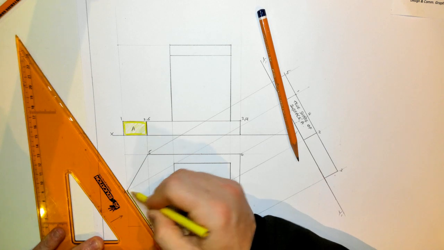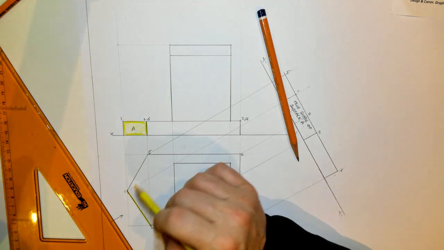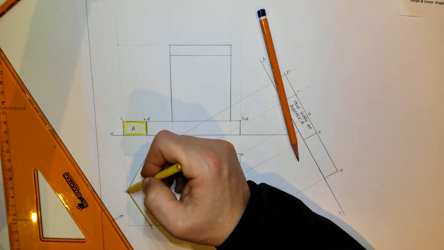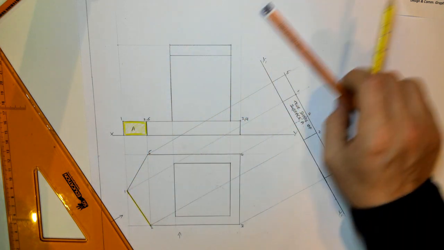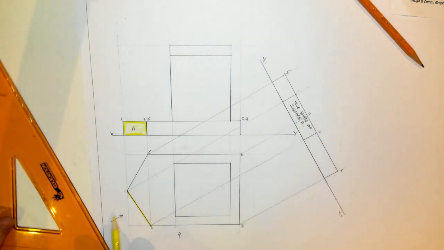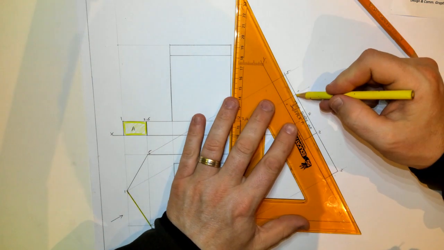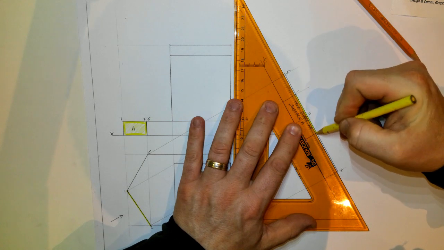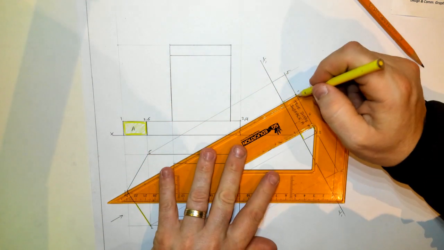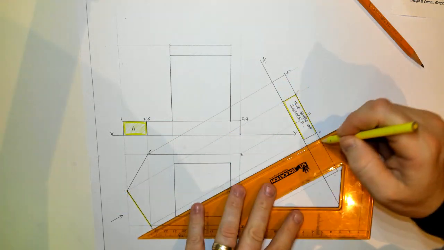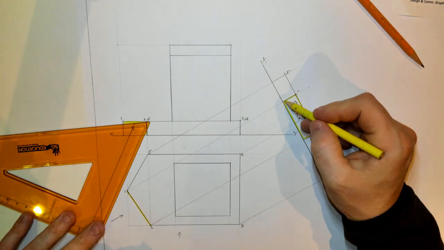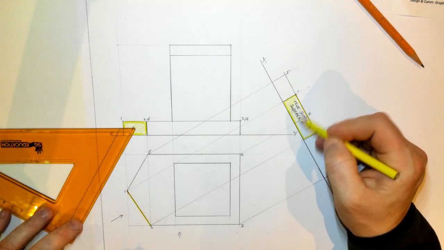Okay, I have an edge view there, surface A, and I'm looking down on top of that there, 90 degrees. So that is actually a true length there on surface A, and this here then becomes my true shape of surface A because I'm looking 90 degrees to the edge view of it there. So I use my set square and my colouring pencil, and then I shade it in. That's the true shape of surface A.